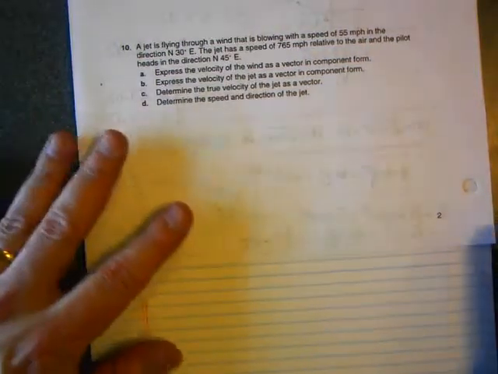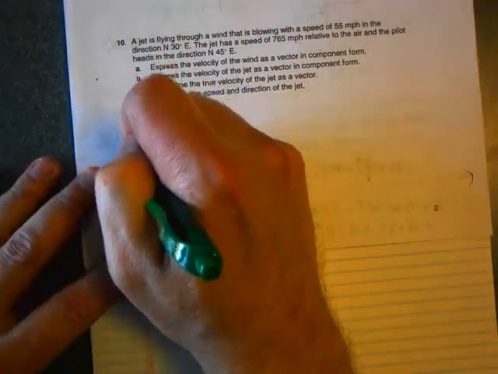We have a jet flying through a wind that is blowing with a speed of 55 miles an hour in the direction north 30 degrees east. The jet has a speed of 765 miles per hour relative to the air, and the pilot heads in the direction north 45 degrees east. Express the velocity of the wind as a vector in component form. Okay, draw myself a nice little picture here.